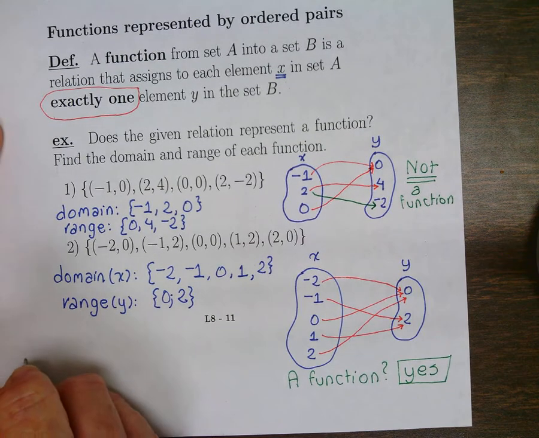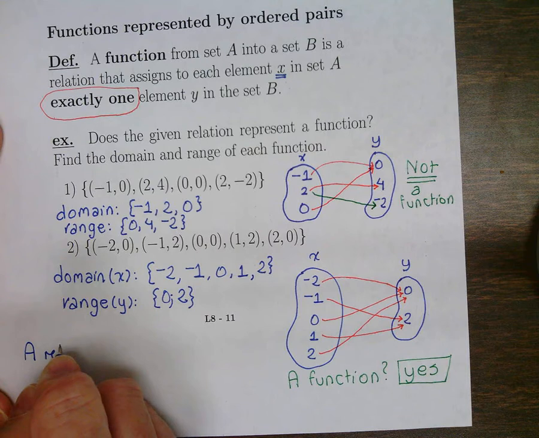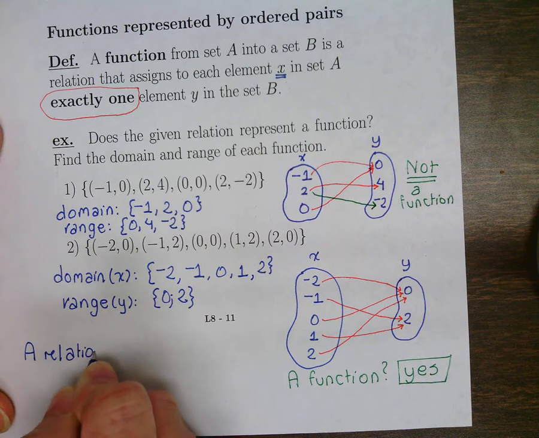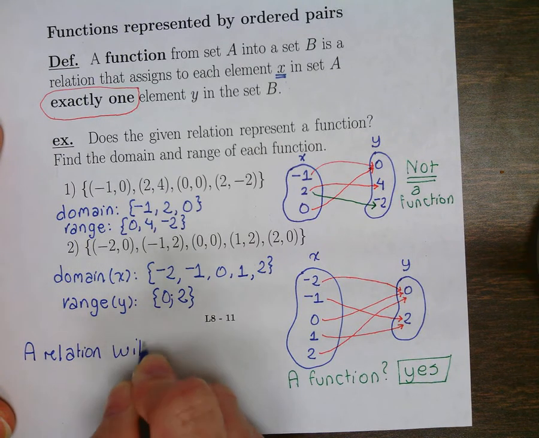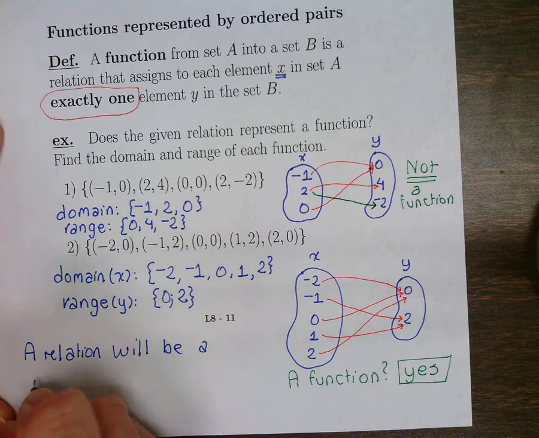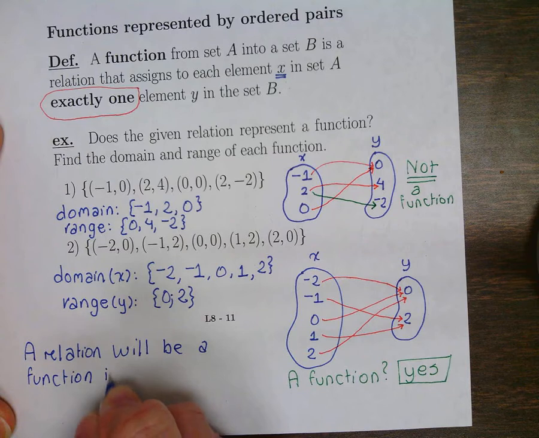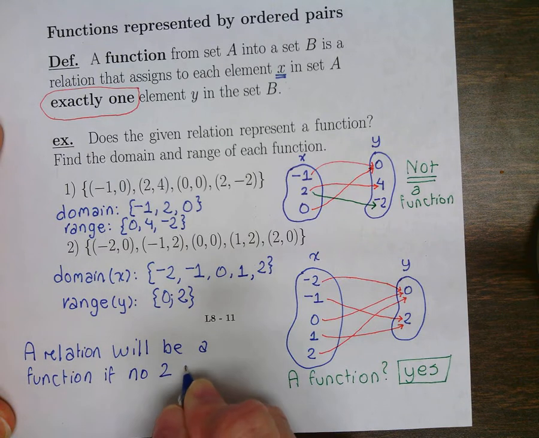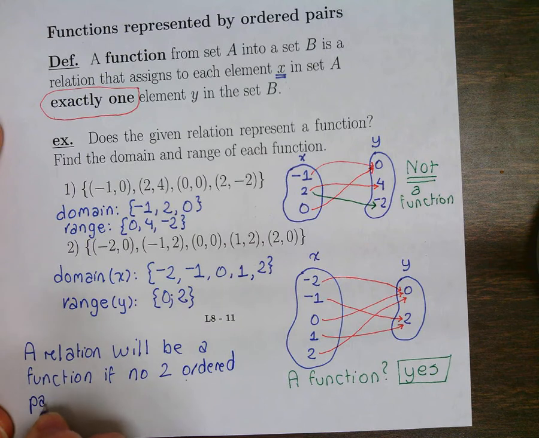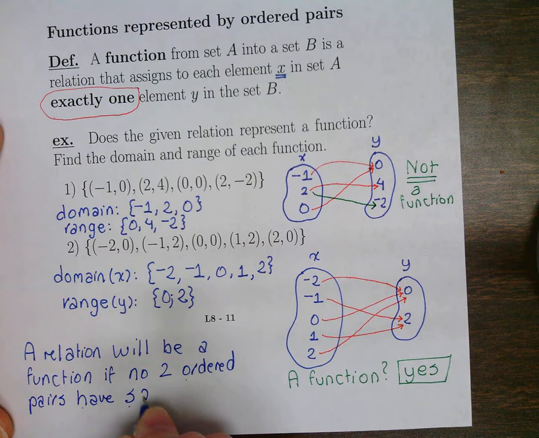And so a relation will be a function if no 2 ordered pairs in the relation have the same X value.